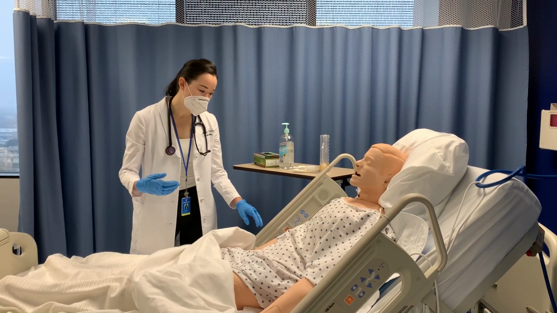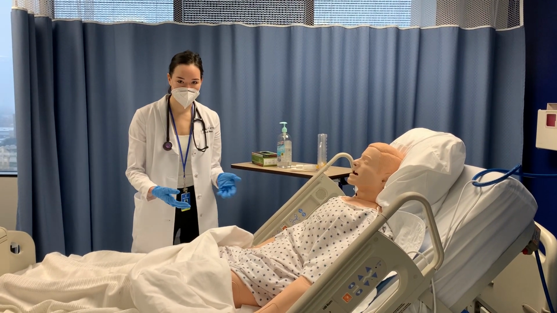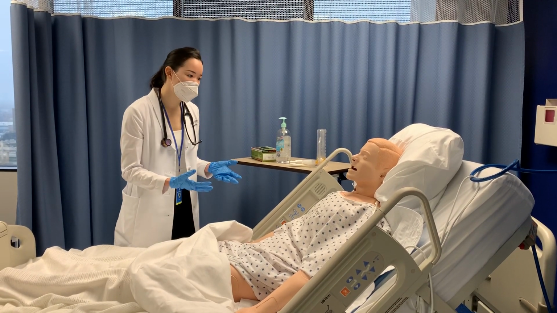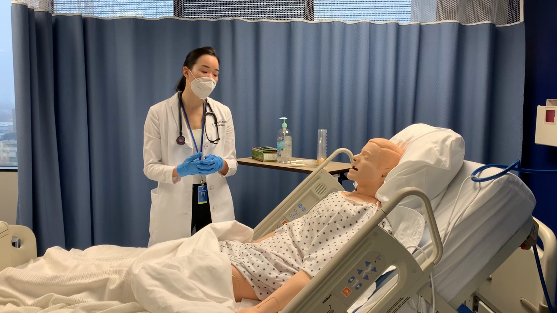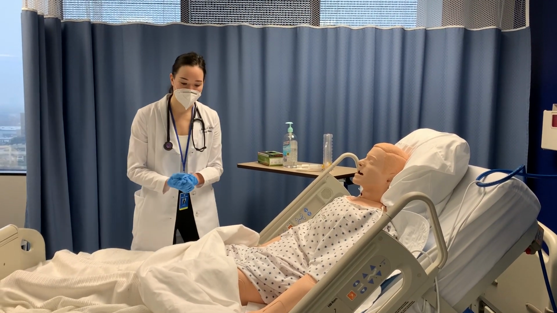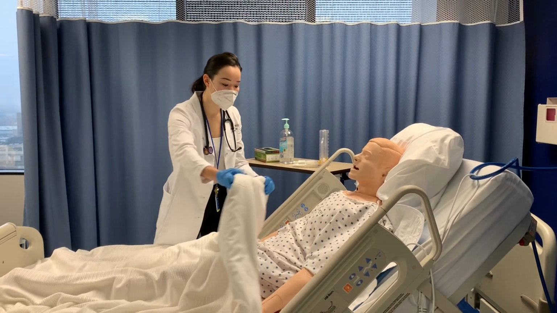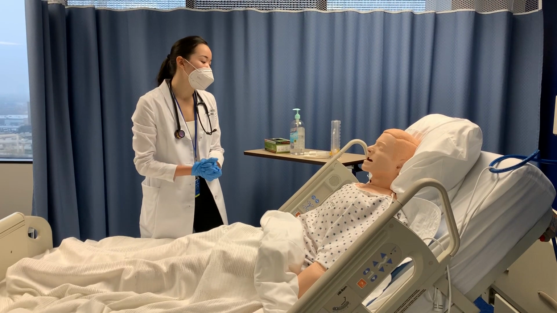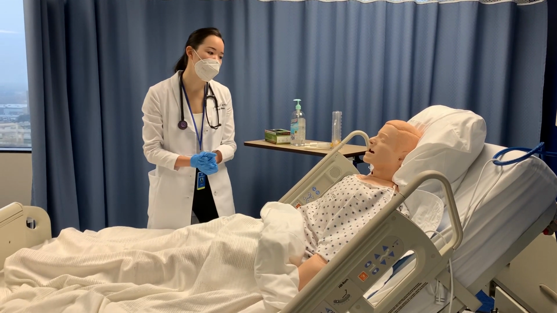If I note that my patient has any of those obvious signs of cardiovascular issues, I would address those issues, and if they were life-threatening, I would stop my assessment and go get help. My patient does not have any obvious signs of cardiovascular issues, so I'm going to proceed with my assessment.